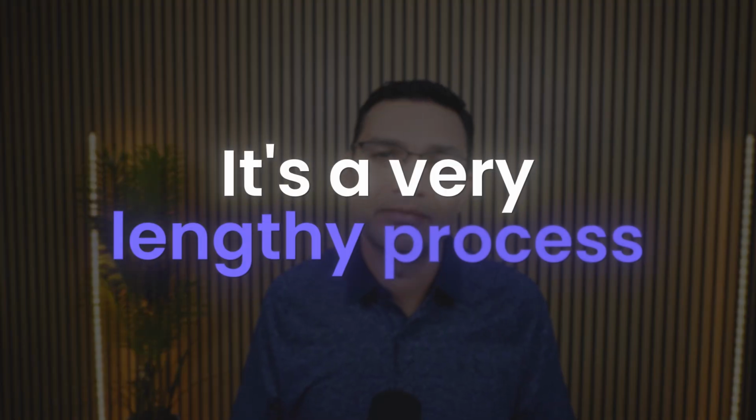It's a very lengthy process. There is a lot of friction in this process. And if you cannot simplify this, you cannot scale it, because all this complexity doesn't scale.